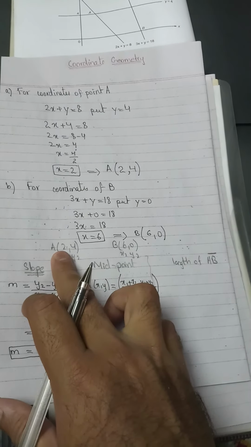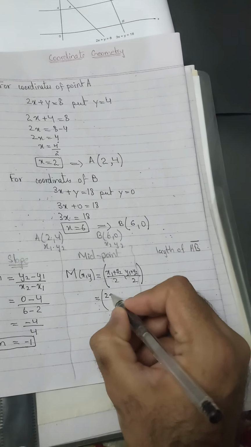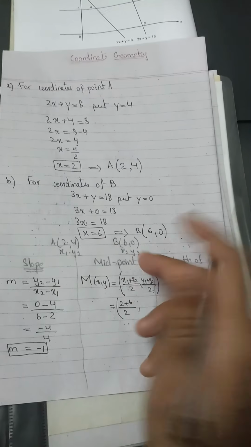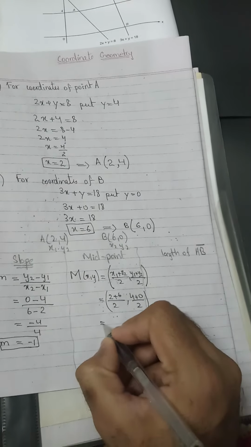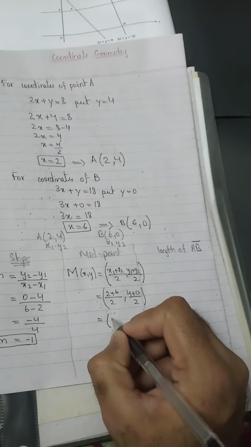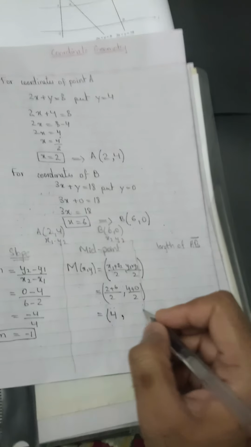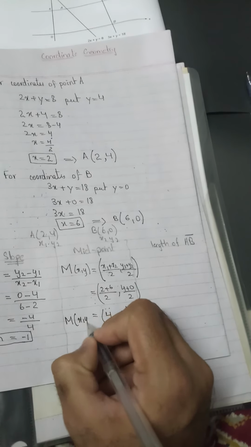First value of x is 2 and the second value is 6. So 2 plus 6, and the value of y, 4 and 0, so 4 plus 0 upon 2. 6 plus 2 is 8, and 8 divided by 2 is 4. And 4 plus 0 is 4, divided by 2 is 2. So the midpoint of A and B is 4 and 2.